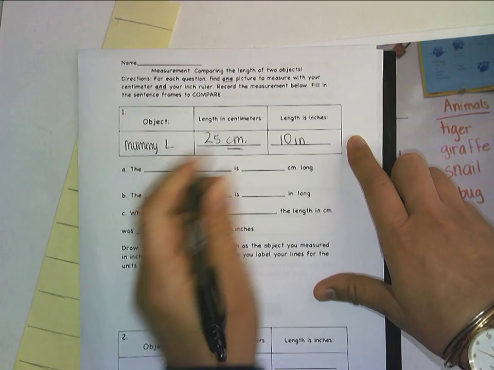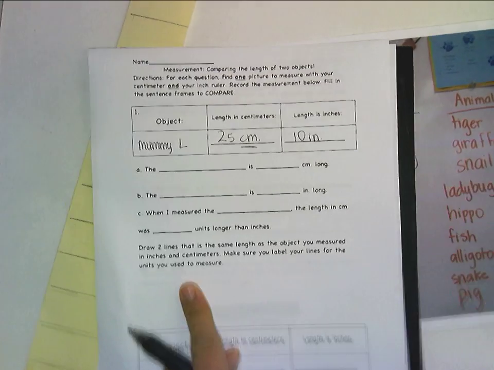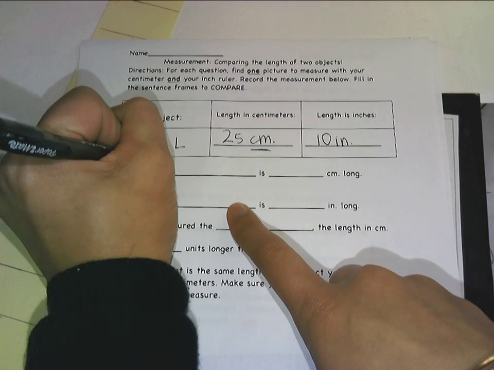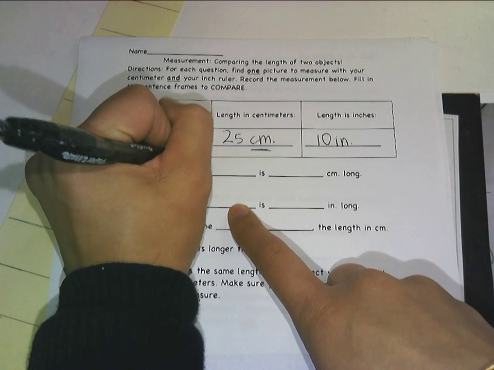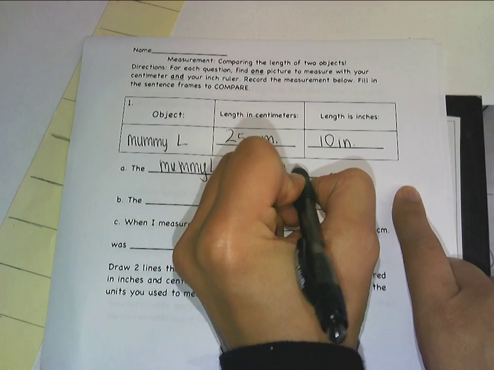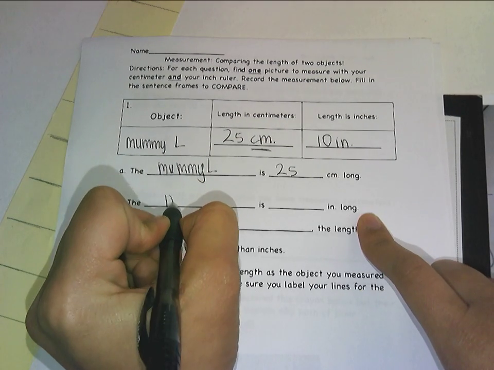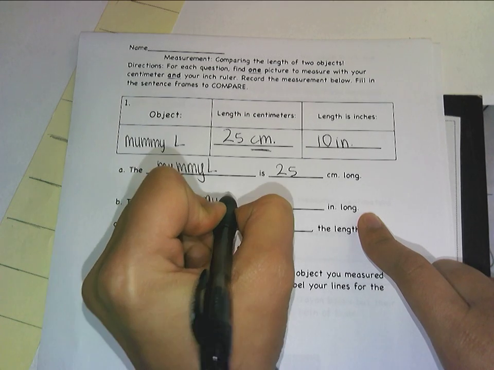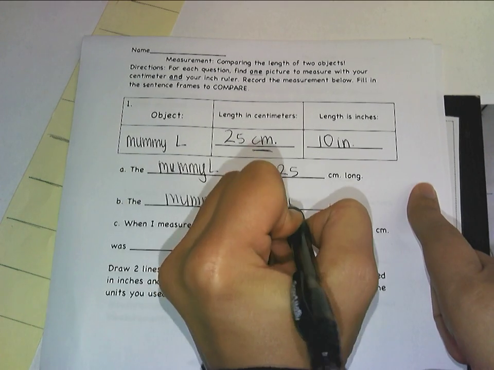Now you're going to answer the questions. You're going to write the mummy is blank centimeters long. So it was 25 centimeters long. The mummy is 10 inches long.